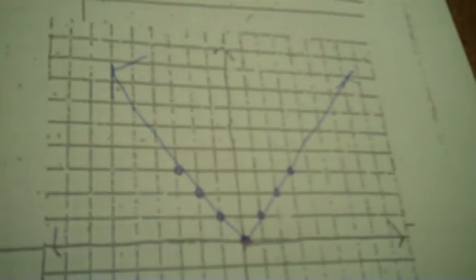Now, here's how an absolute value behaves. From that point, go forward 1, up 1. Now go back to the vertex and go backward 1, up 1. Now do forward 1, up 1, backward 1, up 1, forward 1, up 1, backward 1, up 1. I want 7 points on these graphs, okay? As you can see, it did not take very long to get my 7 points. So that's the same as that. We're doing it this way because it saves a lot of time, okay?